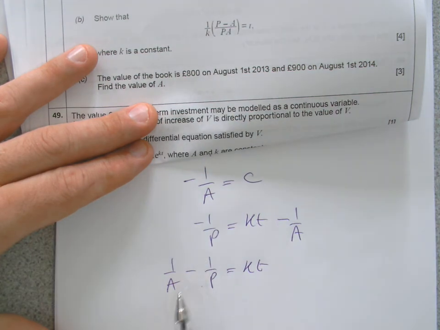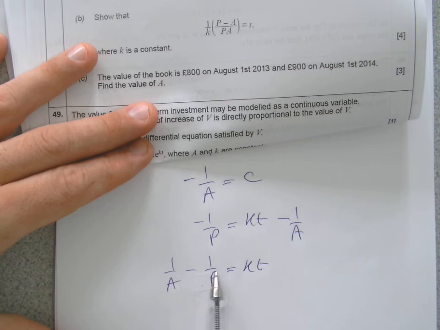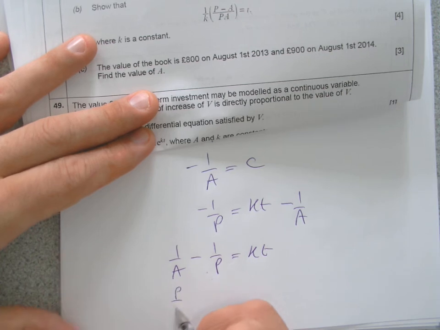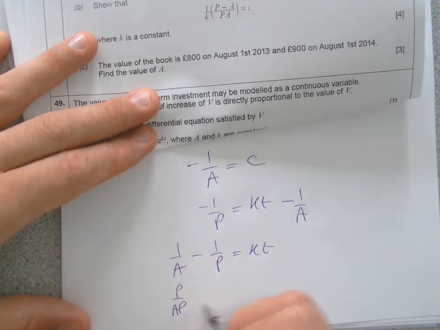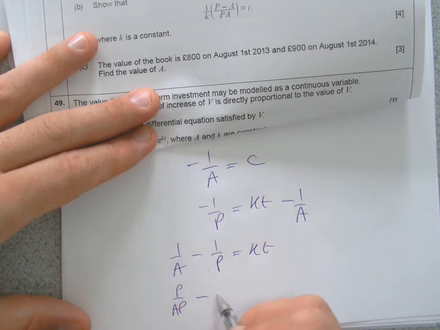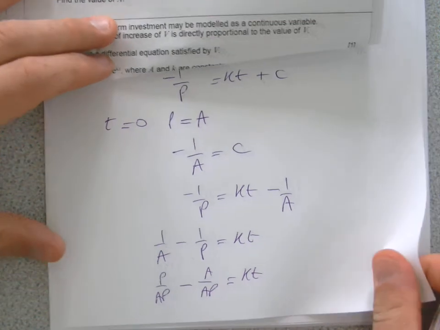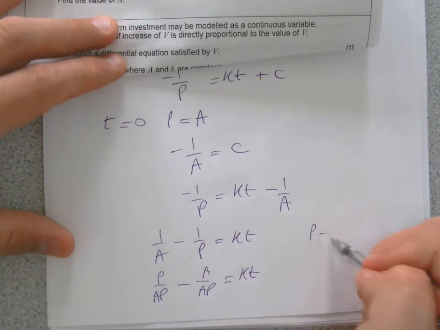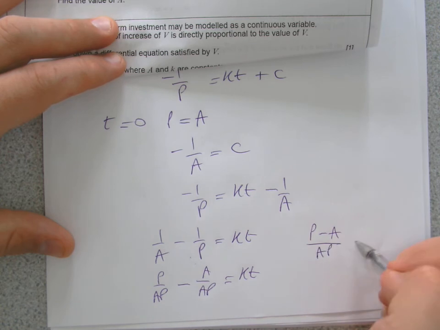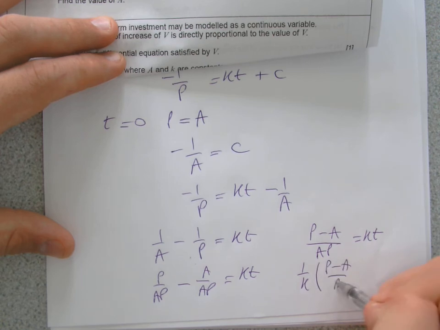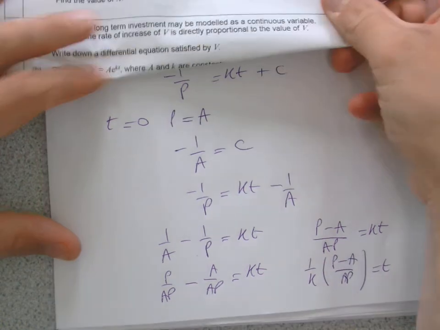So to get this as one fraction, we need to get a common denominator. We can times this by P, top and bottom. And the same with this one, to get the common denominator AP, I need to times this by A. You can see then, with the common denominator, we have P minus A over AP equals kt, and then take the k down, equals t. So there's the answer you're looking for.